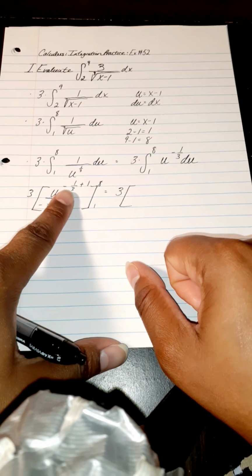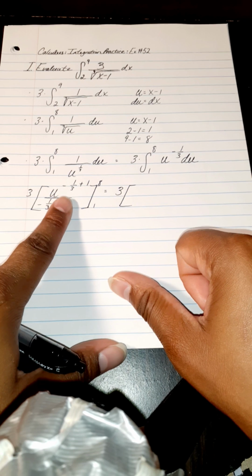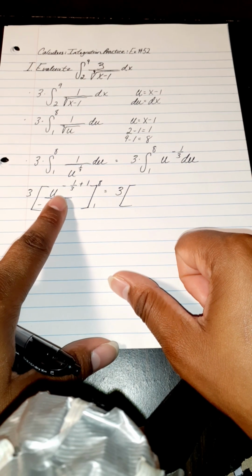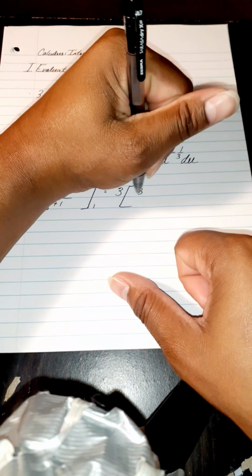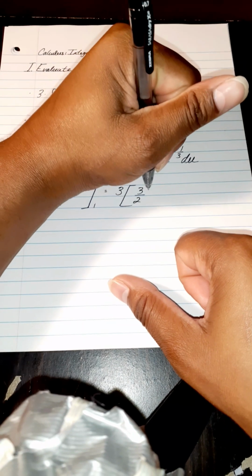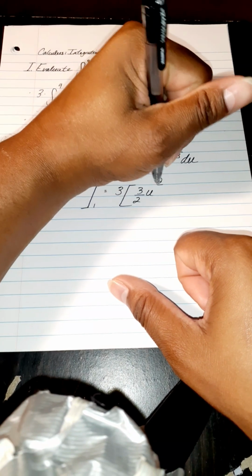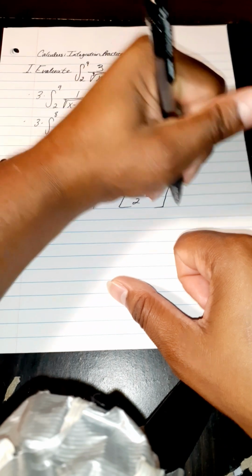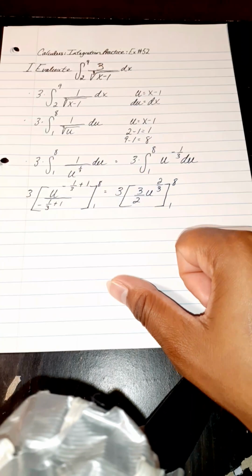Now, negative 1/3 plus 1 is going to be 2/3. So that'll be u to the 2/3 over 2/3, which I can write as 3 over 2 times u raised to the 2 over 3, evaluated from 1 to 8.